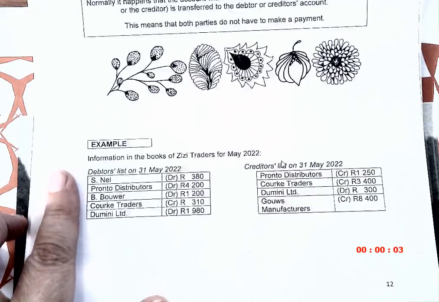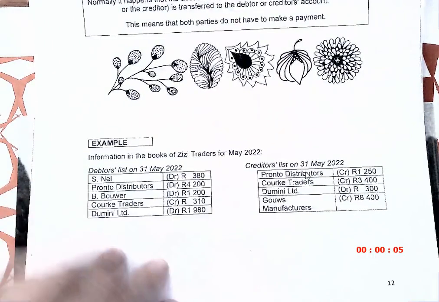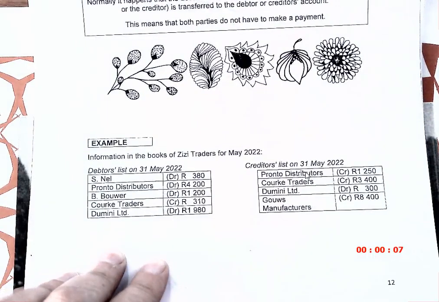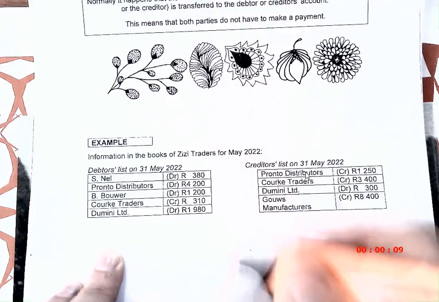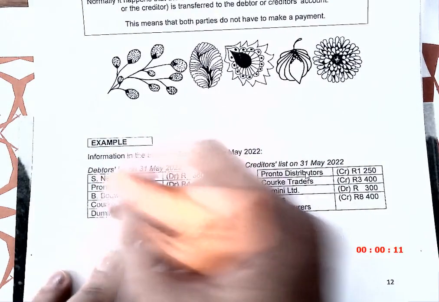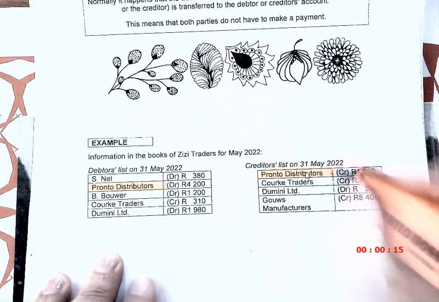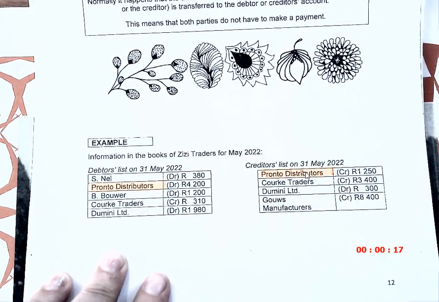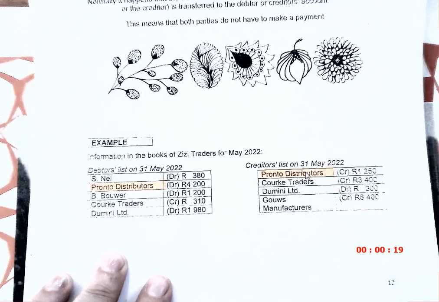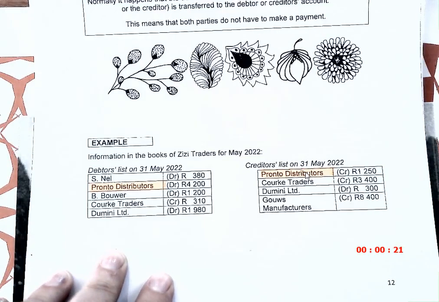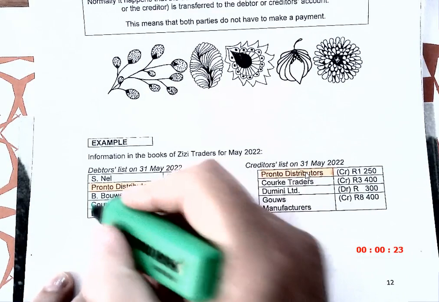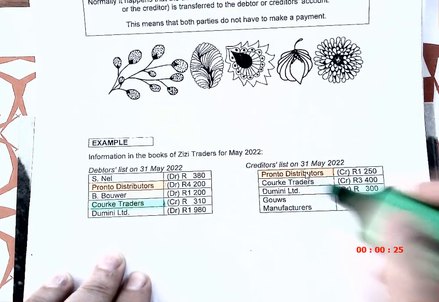When I look at this debtors list and creditors list, I want you to notice, can you see here is a Pronto and a Pronto? Okay? Can you see that? Can you see here's a Cork and here's a Cork?